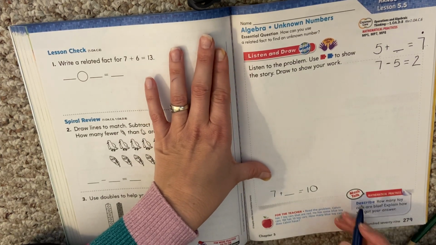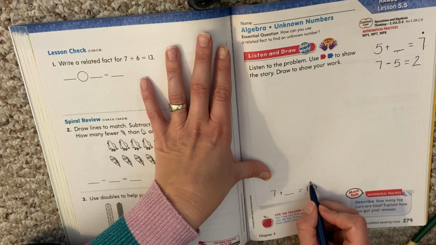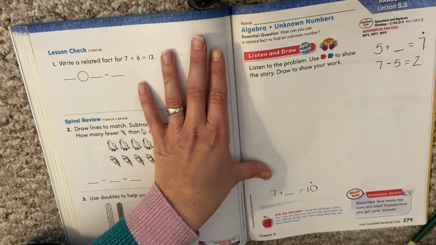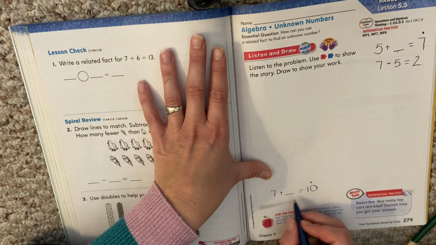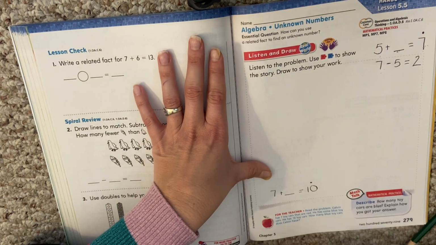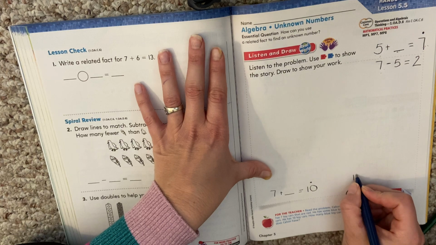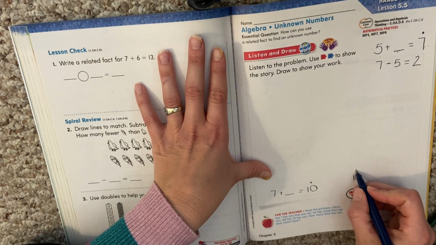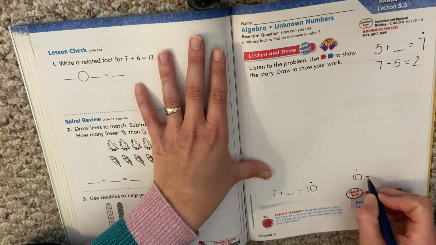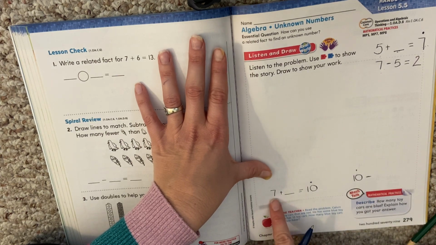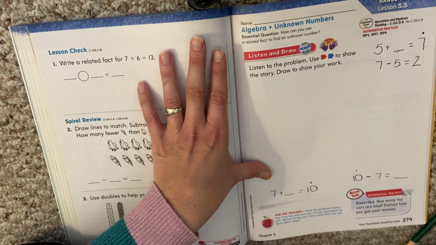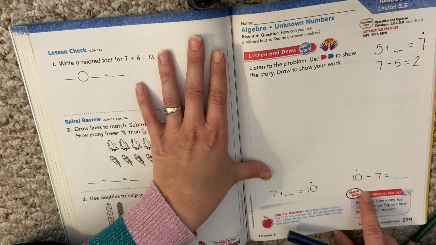Take what we know about how our problems go together. Well, we know the big number. So if we know the big number, then we can make a minus problem. So let's take these two numbers and make a minus problem. So we have 10, right? Our minus problem always starts with the biggest number. 10 minus, what's our other number they gave us? 7 equals blank. That looks like a normal problem, one that's easy to solve.